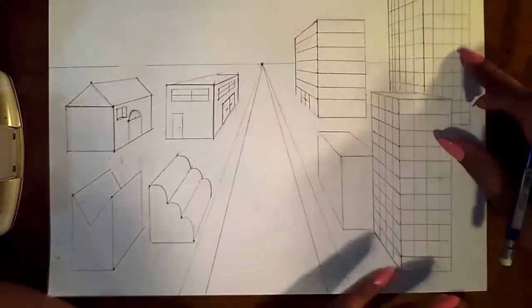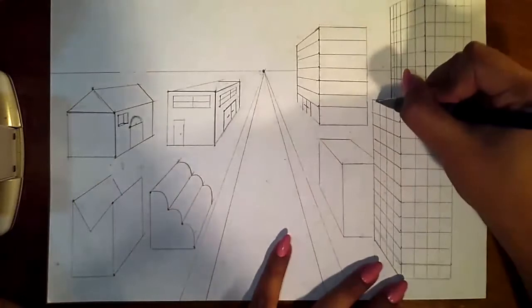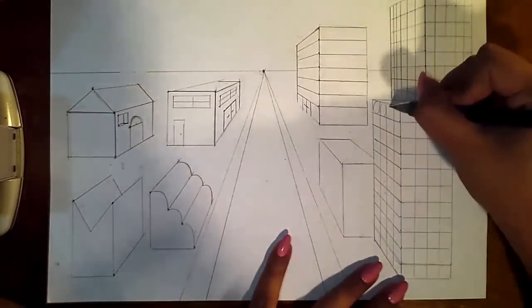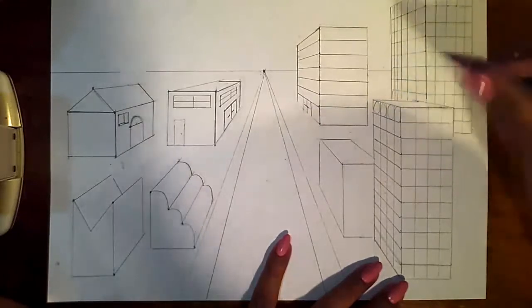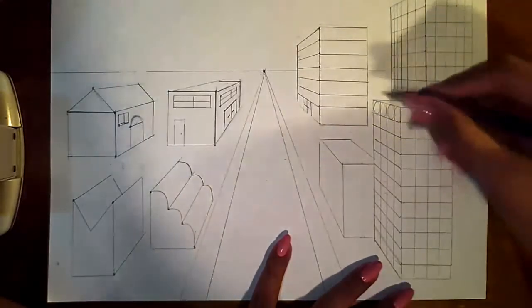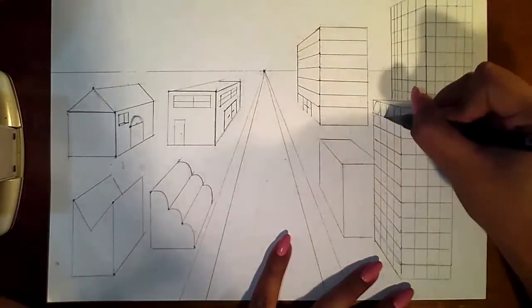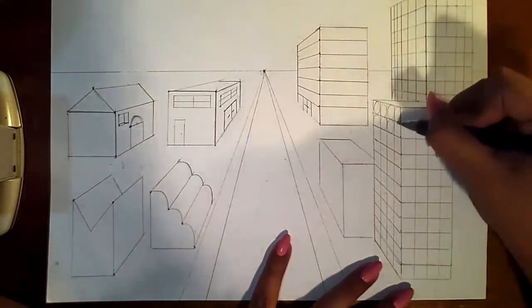And again, if you don't want it to just be squares, what you can do is you can do little circles inside. Obviously, when you get here to this side, your circles have to be bigger. So just make sure that your circles are touching the edges.